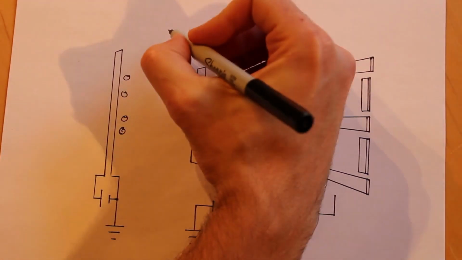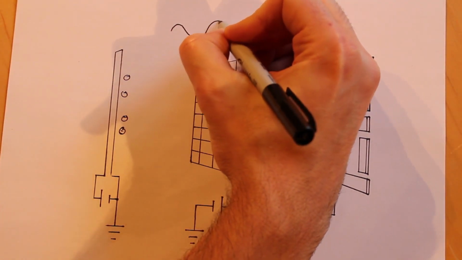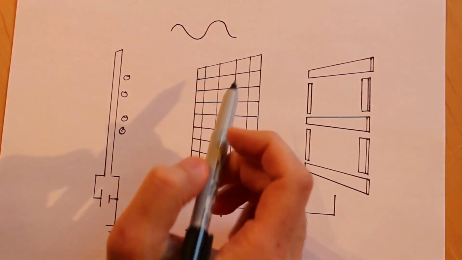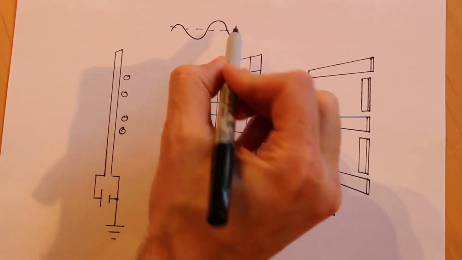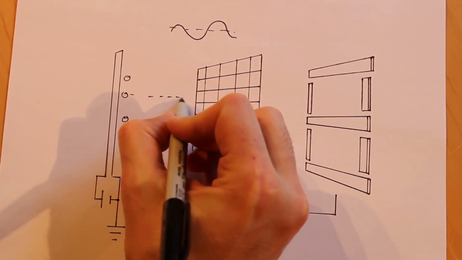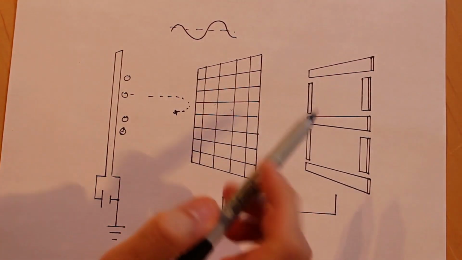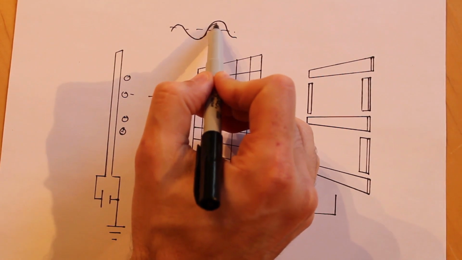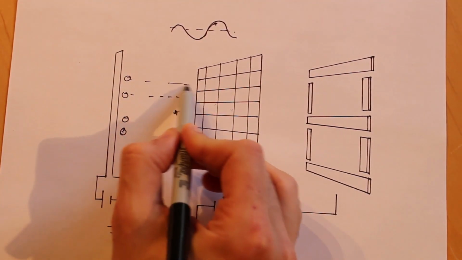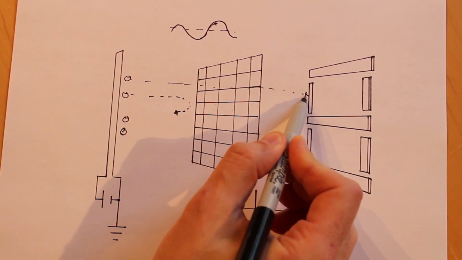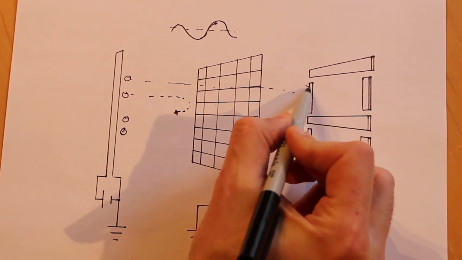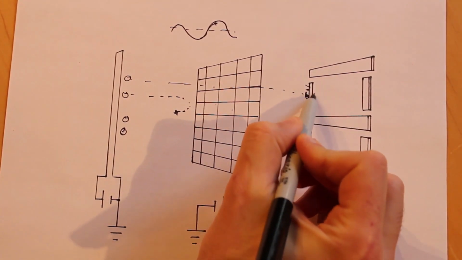So you could theoretically have your electrons boiling off of the filament down here, and you could have a sine wave coming into the grid here. And whenever the sine wave is on a negative cycle, the electrons can't flow. So the plates will all turn off. But whenever the sine wave is on a positive cycle, the electrons can flow straight past the grid and strike a plate. And that plate will illuminate.